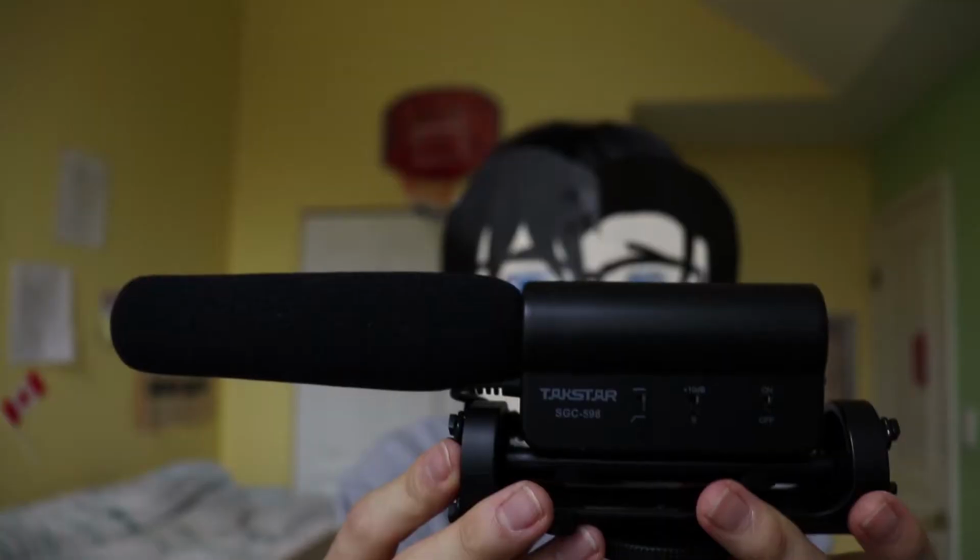So, to get good audio, there's 2 ways. The first option is getting good audio at once. Now, second option is dubbing. For the first option, you will either need a shotgun mic, boom mic, or lav mic. I usually use a shotgun mic, which I am using right now. But shotgun mics do have some limits.